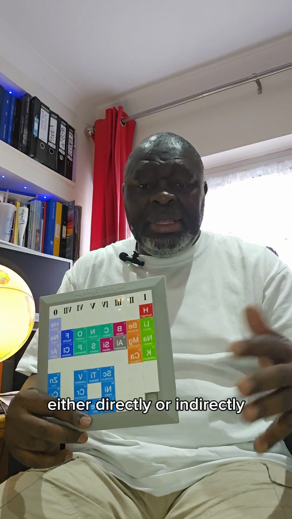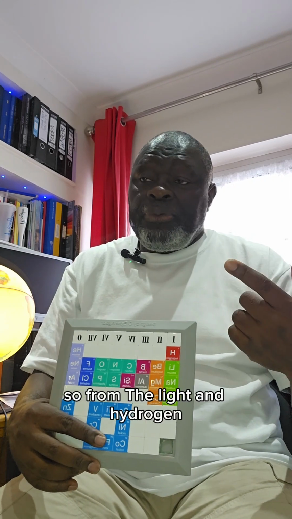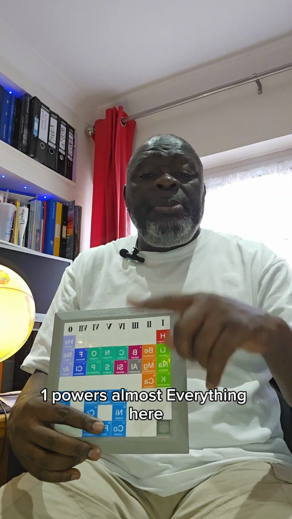But the most important part of hydrogen is the light that comes from the sun itself, because the sun powers almost every living thing on this planet, directly or indirectly. So we owe our energy, the energy I'm using to speak now, from the food we eat, and the energy that drives cars and things like this, to hydrogen. So from the light and hydrogen, the sun powers almost everything.